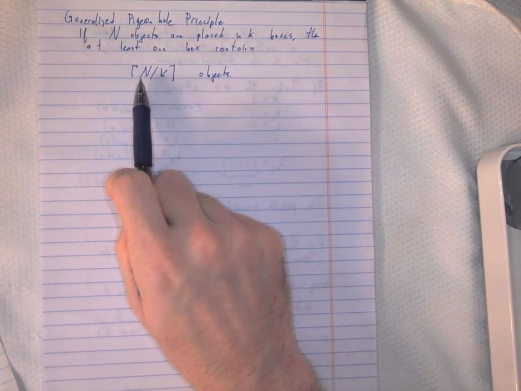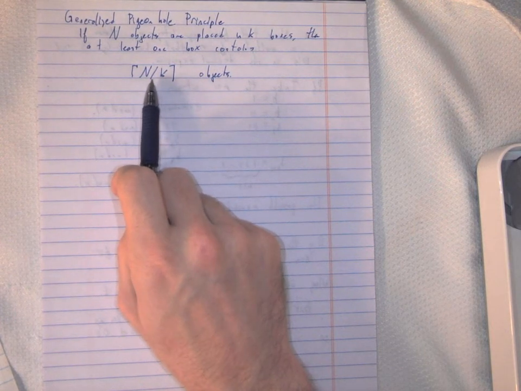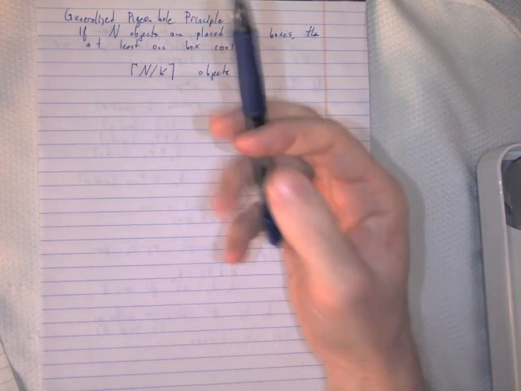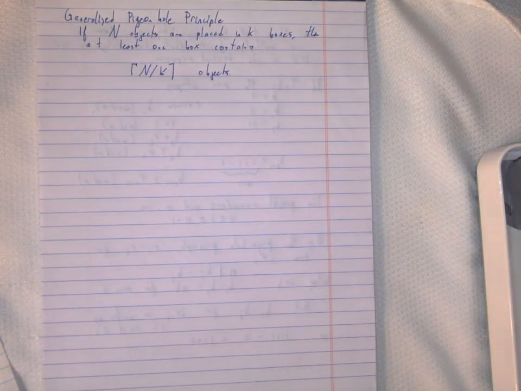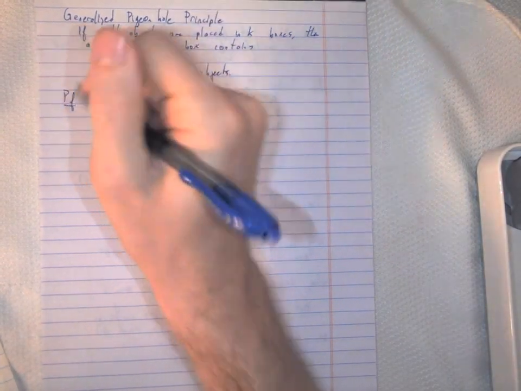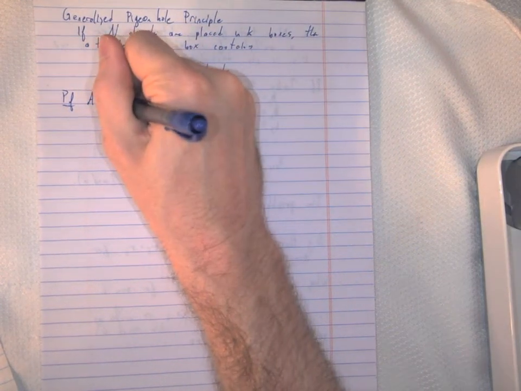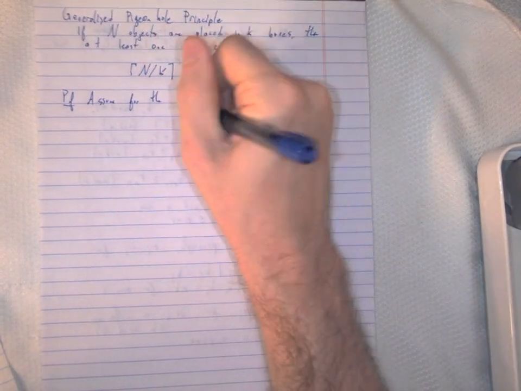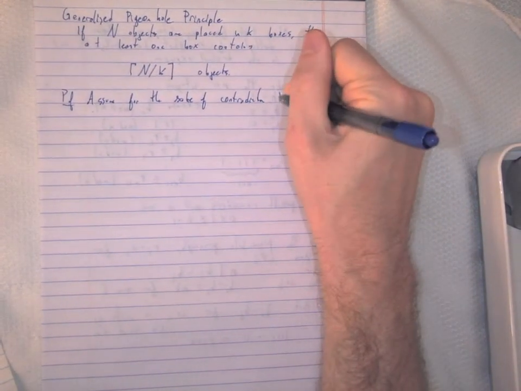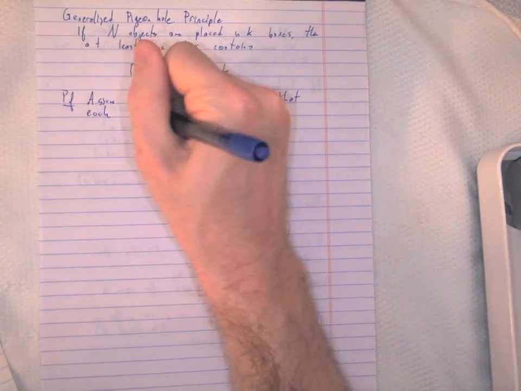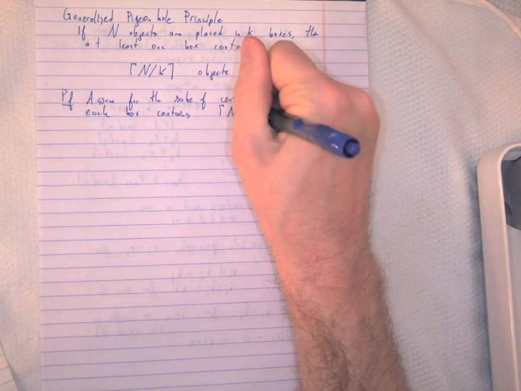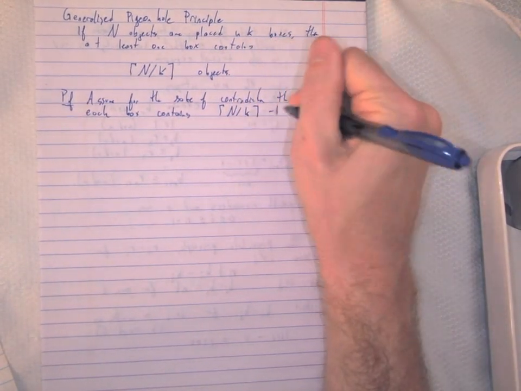And remember, the ceiling function, n divided by k here is some rational number, and then the ceiling just takes the smallest integer greater than this rational number. Okay. Proof. Assume for the sake of contradiction that each box contains ceiling of n divided by k minus 1 objects.